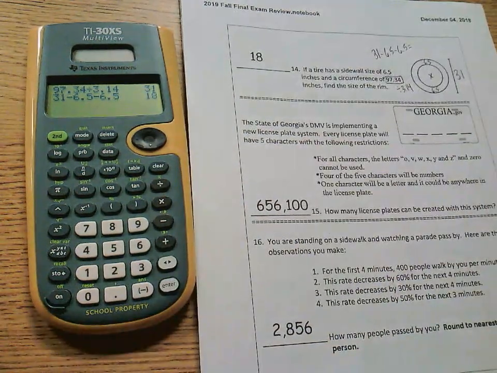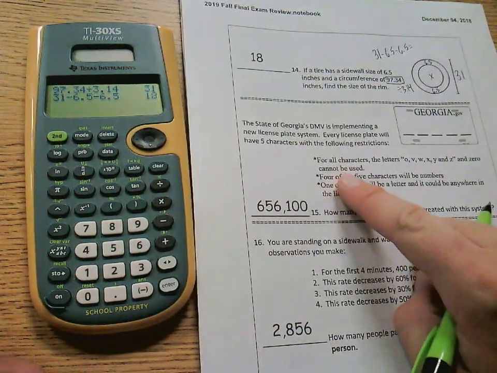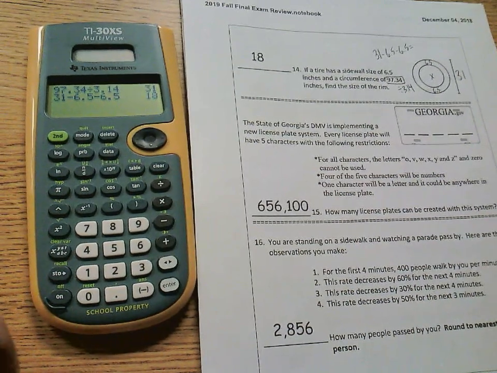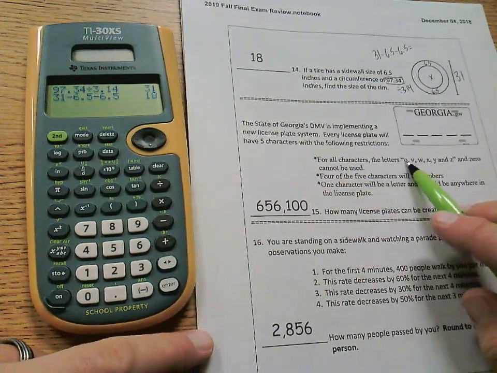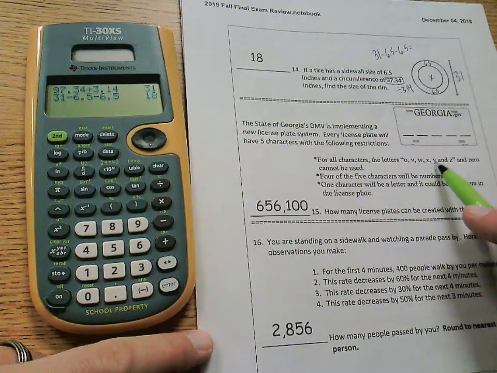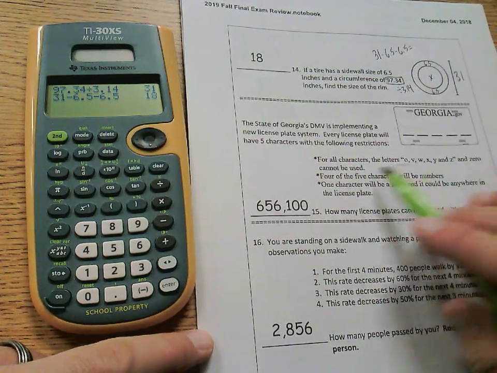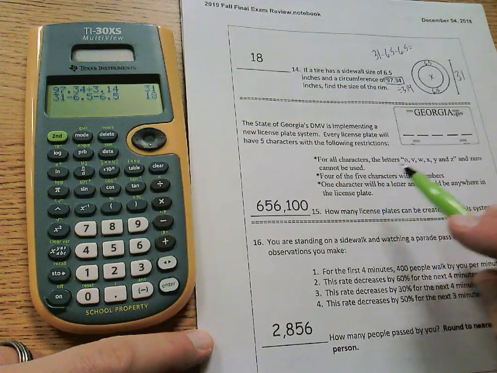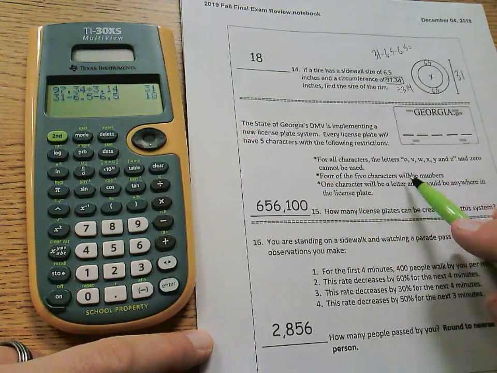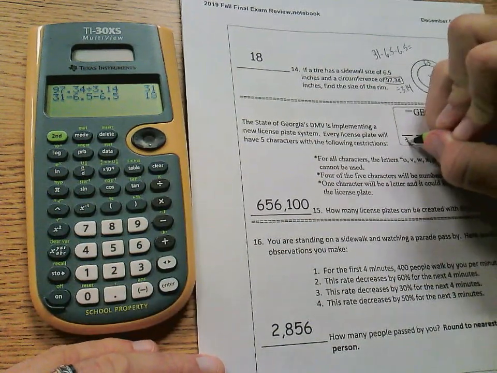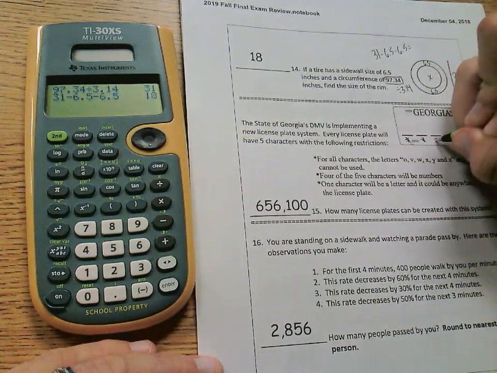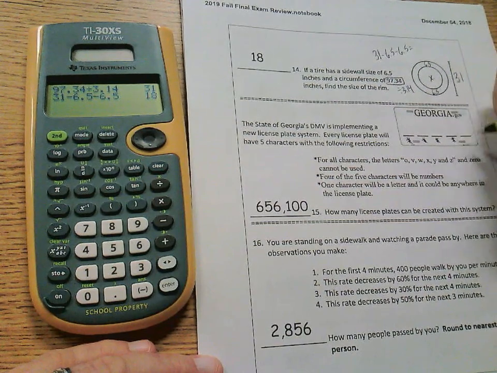Alright. Next one, the state of Georgia's DMV is implementing a new license plate system. So for all characters, the letters O, V, W, X, Y, and Z cannot be used, and 0 cannot be used either. It says 4 of the 5 characters will be numbers. So I'm just going to say that'll be a number, that'll be a number, that'll be a number, that'll be a number, and then obviously that's got to be a letter.